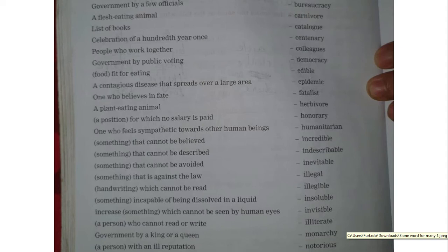Something that is against the law, illegal. So you know all the illegal work that's going on, like smuggling, is illegal. It's against the law. If you're caught, you will be put in prison.